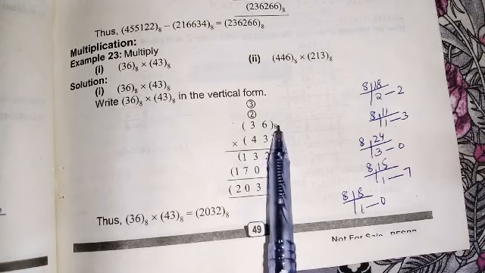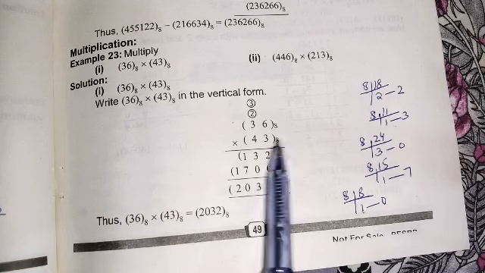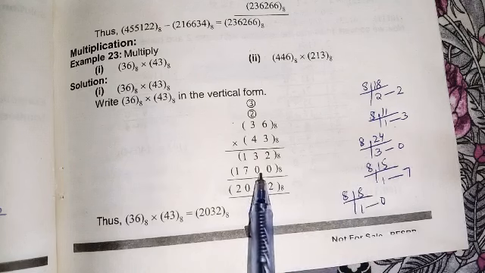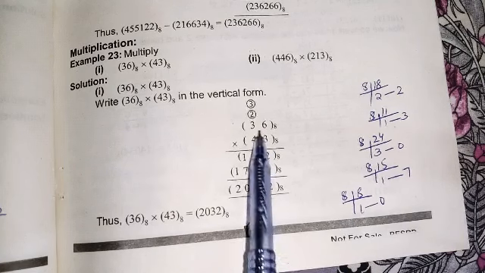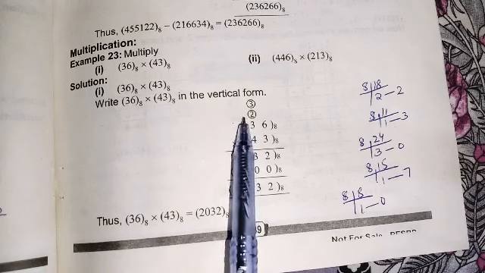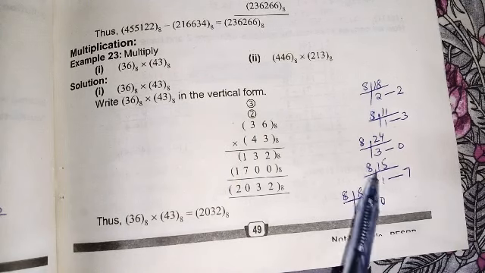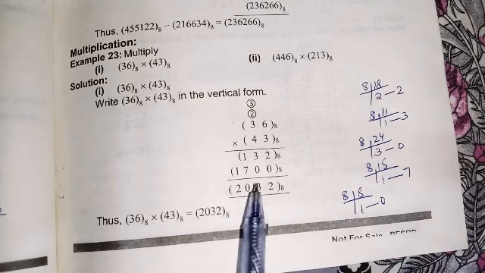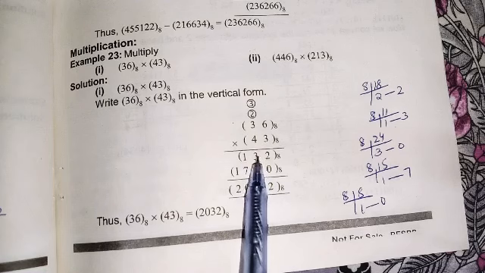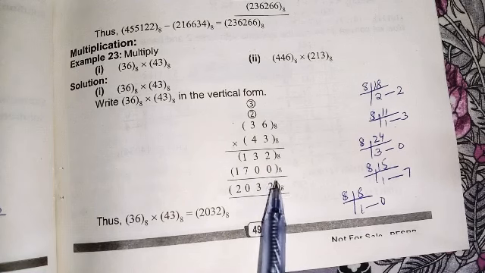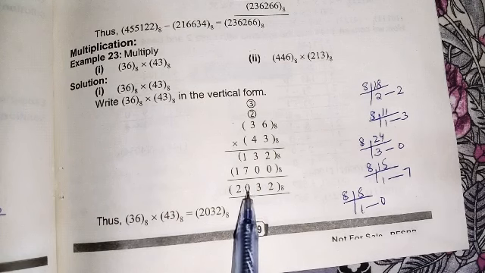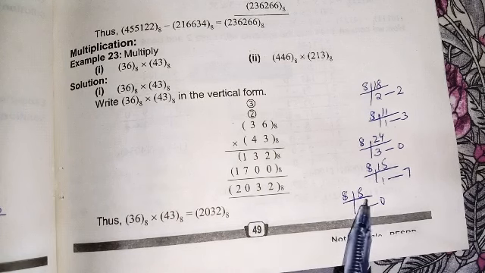Next we will multiply 4 with 6. We got 24. We cannot write it, so we will divide it. 8 3 is 24 and 0 is a remainder. So we will write here 0 as remainder and 3 carry to the next column. 4 3 is 12. 12 plus 3, 15. We cannot write it, so we will divide it. 8 ones are 8 and 7 is remainder. So we will write 7 first and then 1. Now we have to add both values. 2 plus 0 we got 2, 3 plus 0 we got 3, 1 plus 7 we got 8. We cannot write 8, so we will divide it.